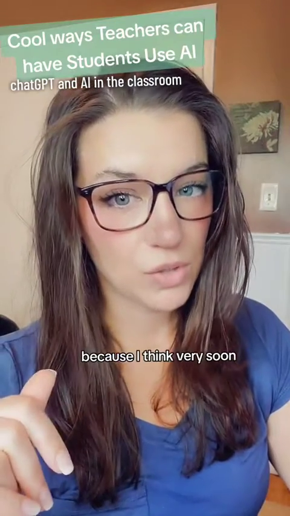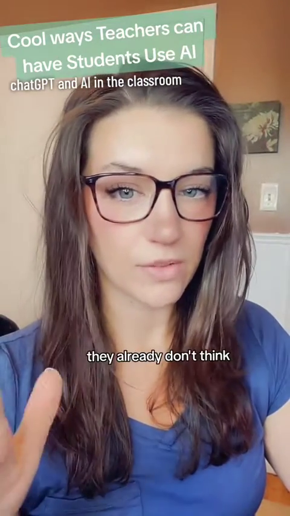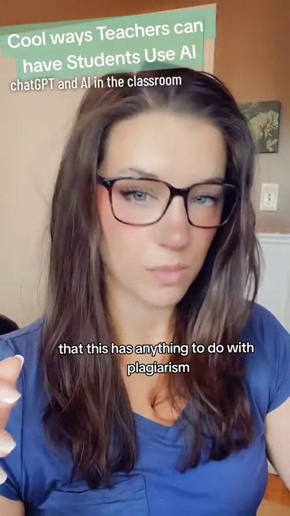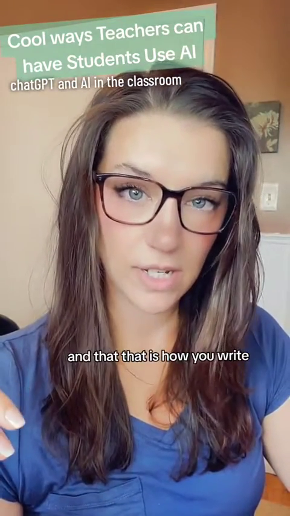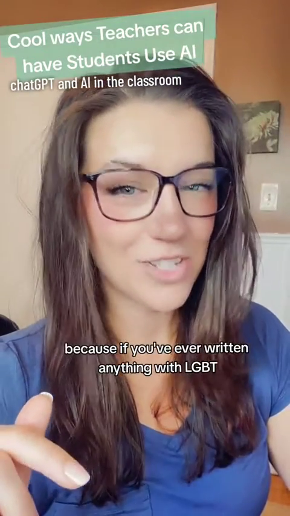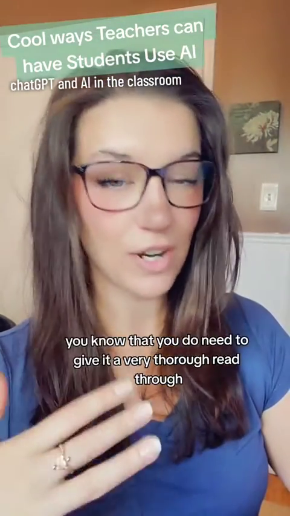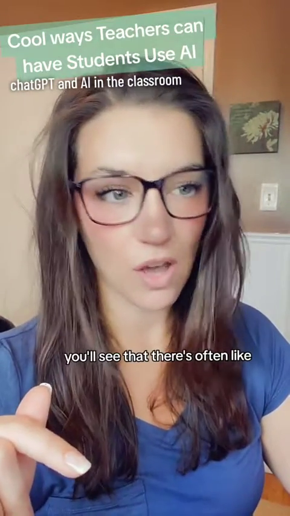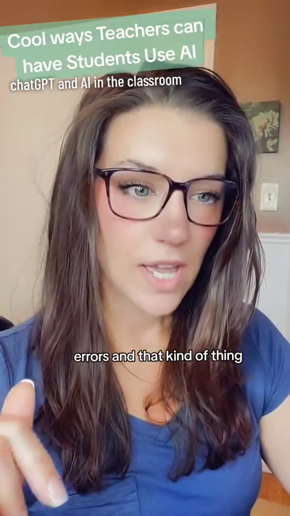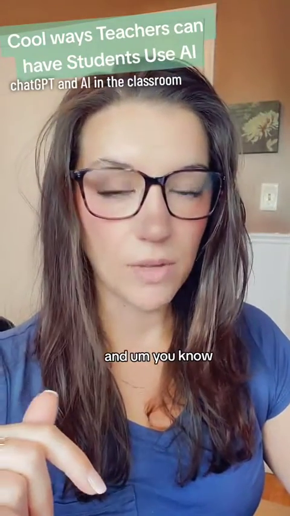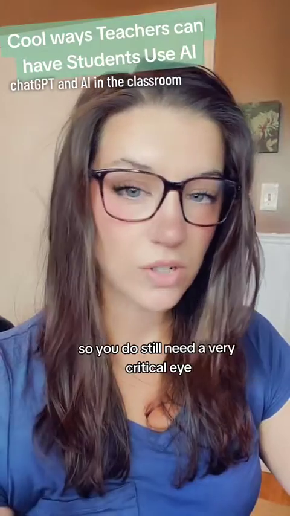Because I think very soon they're not going to think, well, they already don't think, but they're not going to think that this has anything to do with plagiarism and that is how you write, which is worrisome. Because if you've ever written anything with ChatGPT, you know that you do need to give it a very thorough read through. And even if you just copy it to a word processor, you'll see that there's often errors and that kind of thing. And I found that it will even change acronyms, and it does have some issues. So you do still need a very critical eye.